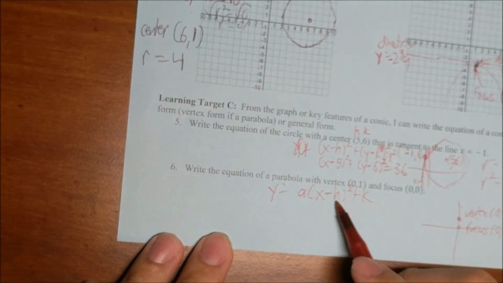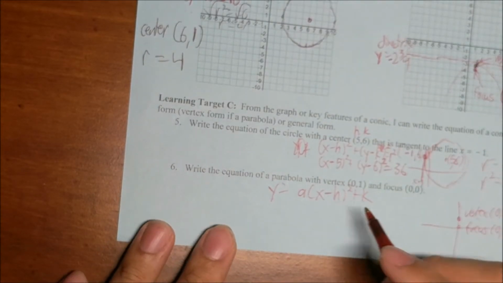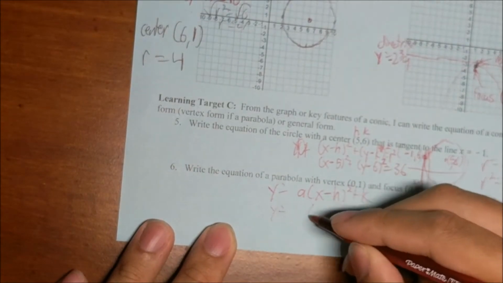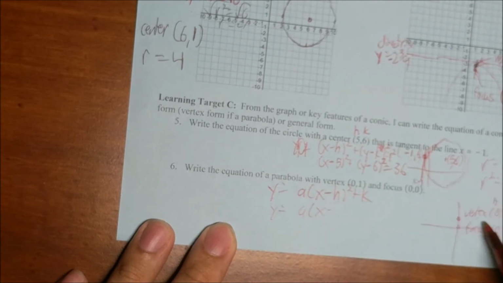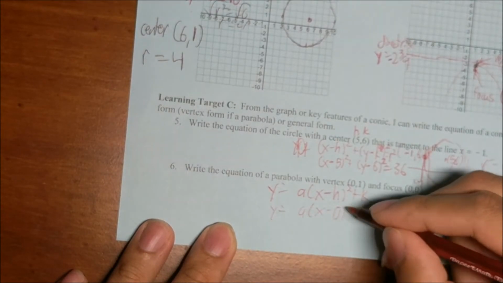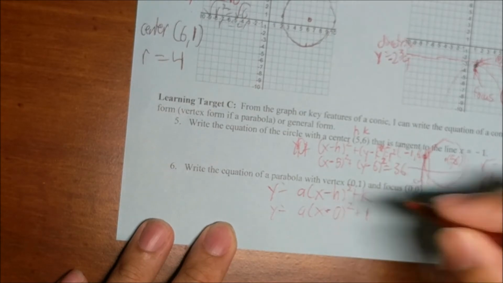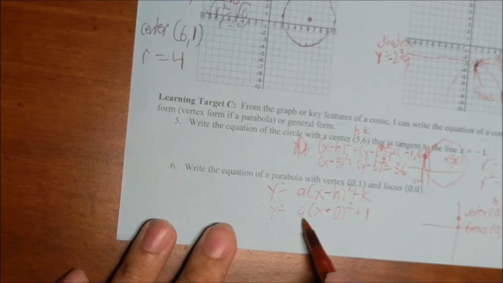So h and k, just like with the circle, represent the x and y coordinates of the vertex. So in this case, h is the x coordinate of 0, k is the y coordinate of 1, and all we need to do is figure out a.